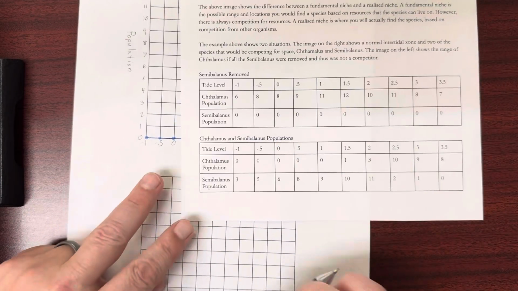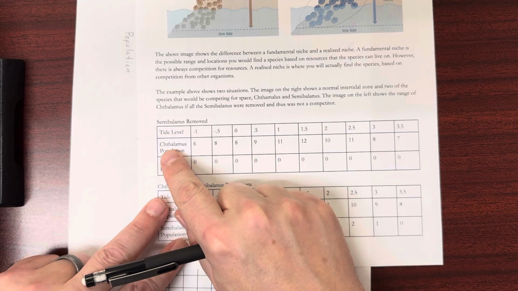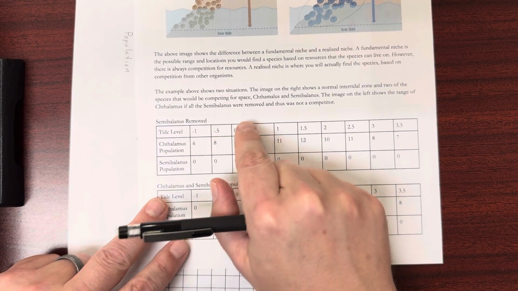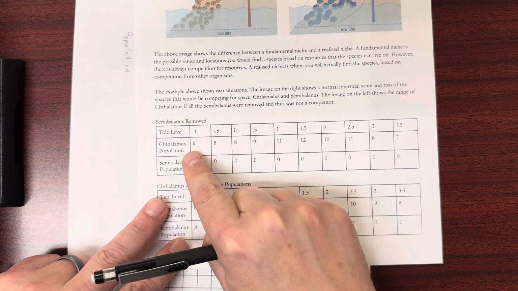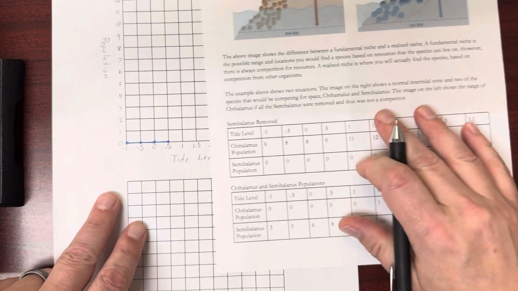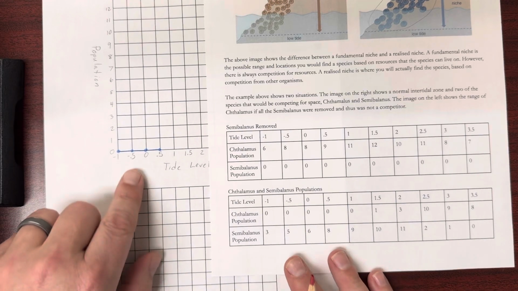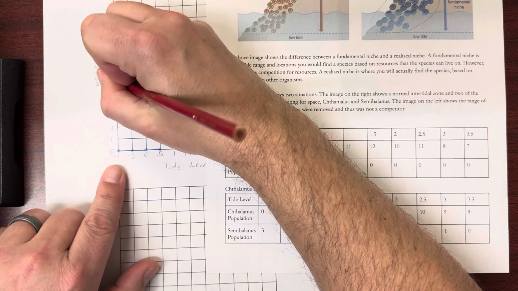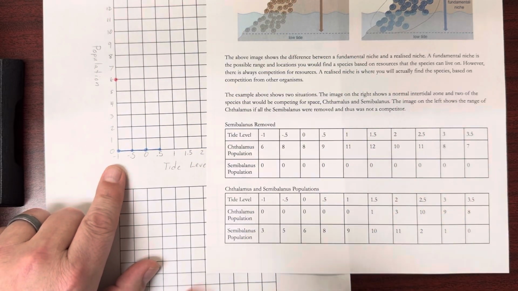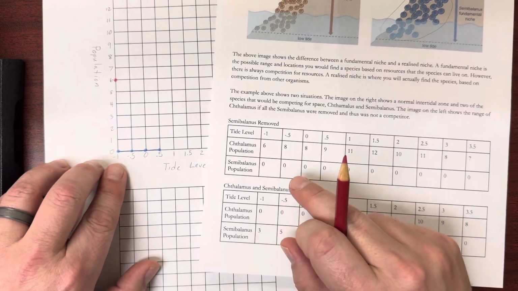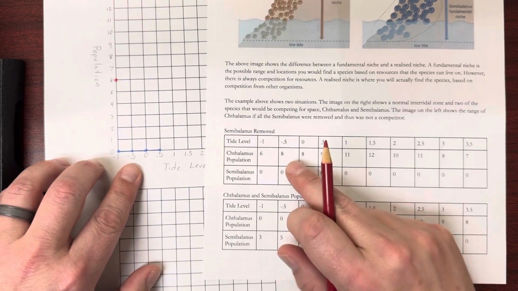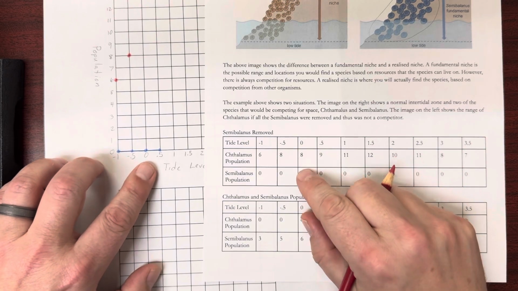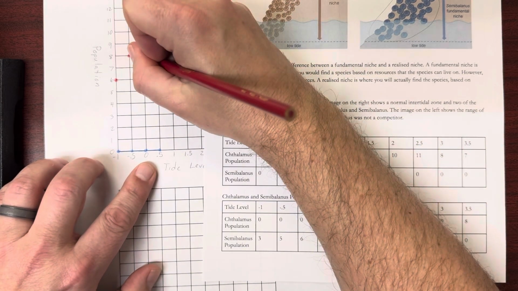But now let's look at this other barnacle, Cathalamus. And for each part of each level of the tide, we have a population number. So at -1 feet, we have 6. So I'm going to use my red because I want to be able to compare the two populations in the graph. At -0.5, we have 8. And at 0, we have 8 again.